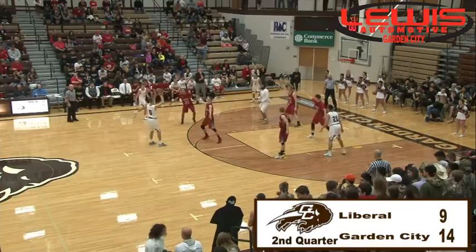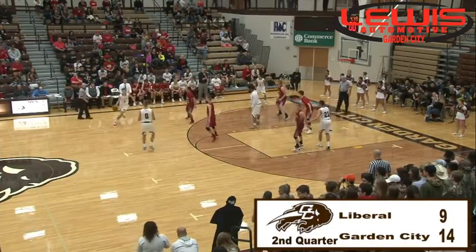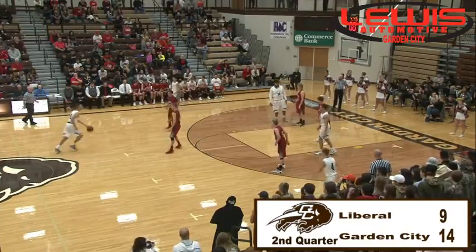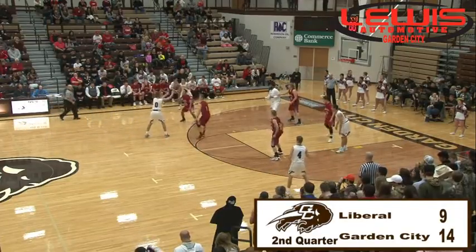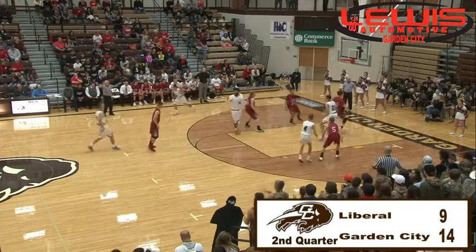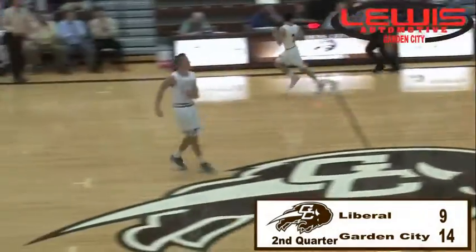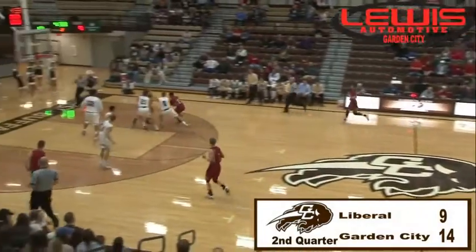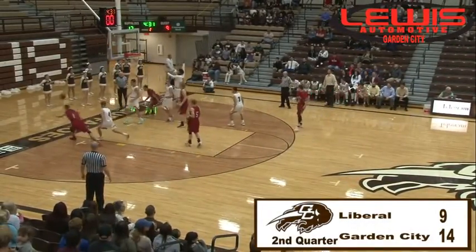Back to Davis at the top of the key. Back to Cook, now to Davis. Cook travels across Davis. Now Davis is still looking for something. Gets it over to Elliott. Elliott back to Davis. Davis for 3 and gets it. 17-9, 4:33 left to go.